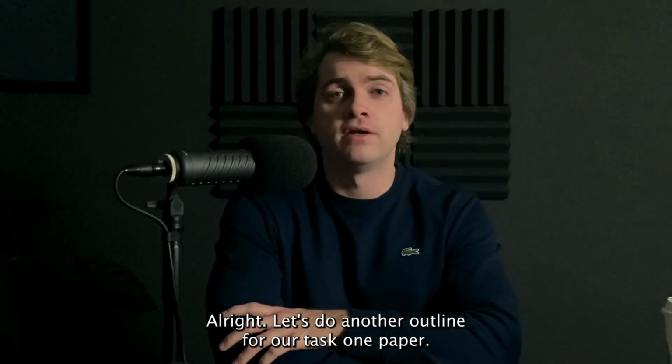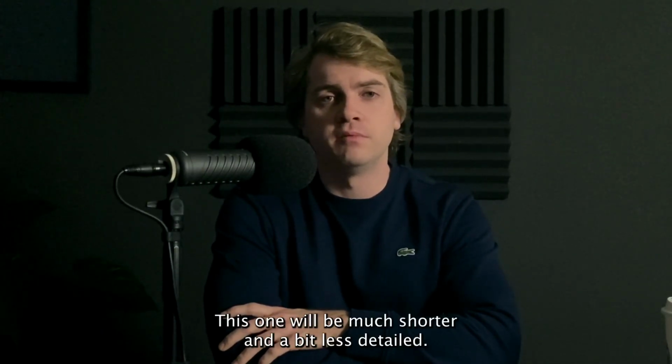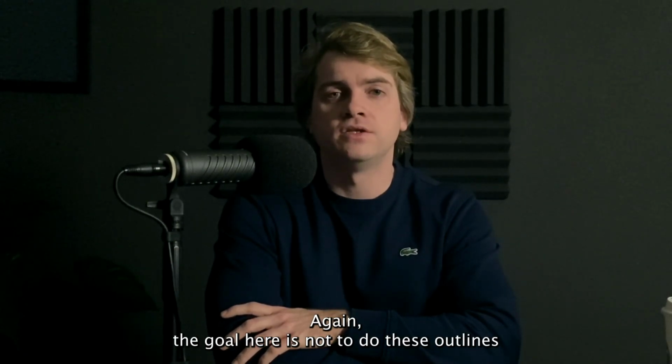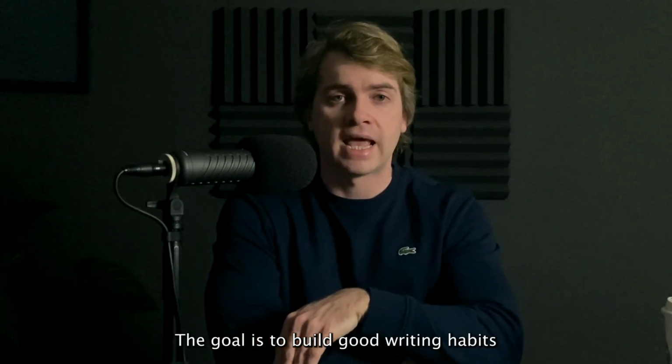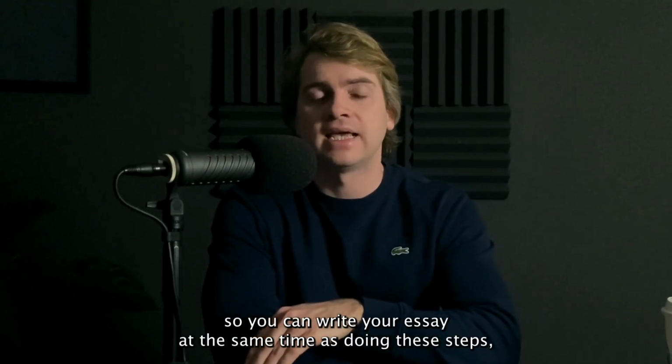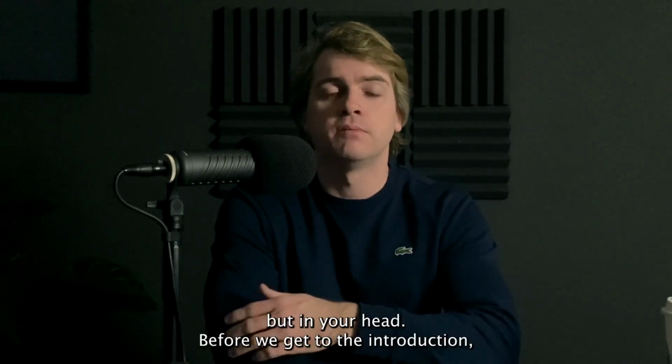Right, let's do another outline for our Task 1 paper. This one will be much shorter and a bit less detailed. Again, the goal here is not to do these outlines step for step on the day of the exam and then write your essay. The goal is to build good writing habits so you can write your essay at the same time as doing these steps, but in your head.